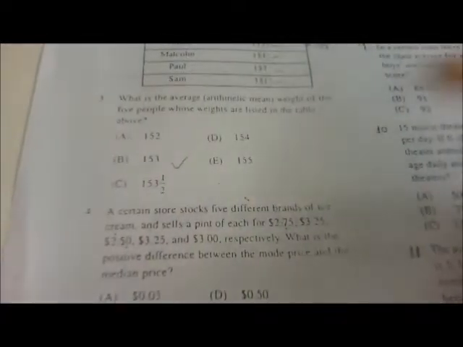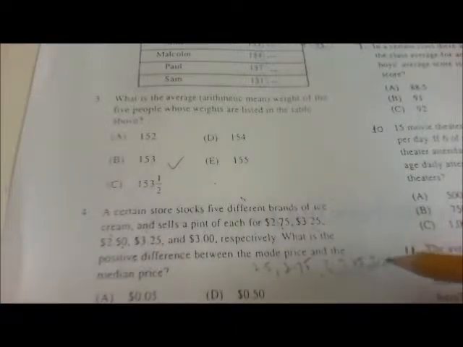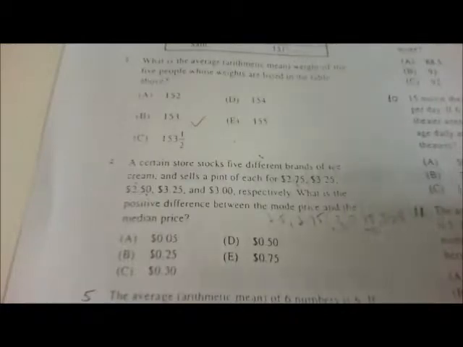Number 4. They want to find the positive difference between the mode and the median. In this case, you have to arrange them. The smallest comes first: 2.5, then 2.75, then 3, then 3.25, and 3.25. The median is 3, the mode is 3.25. The difference should be 25 cents.